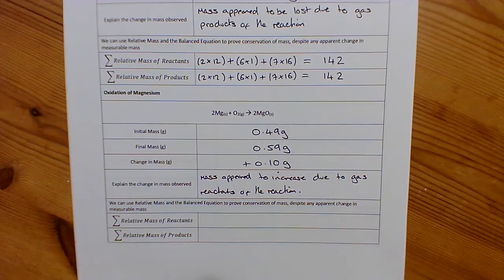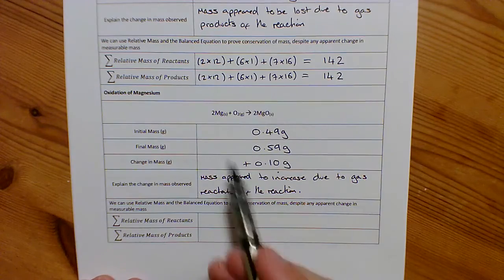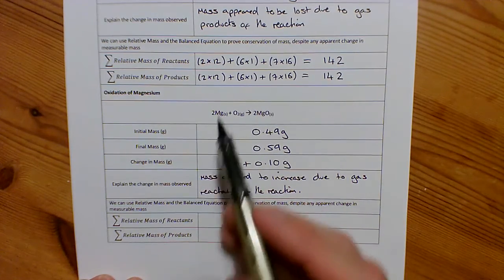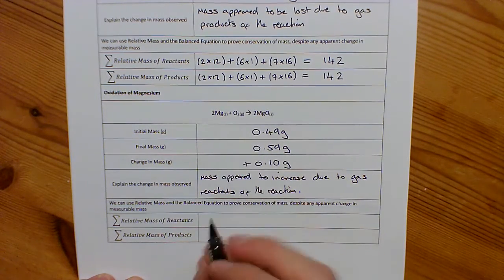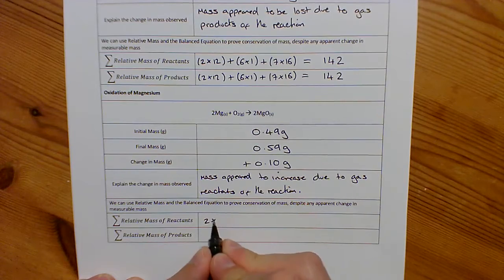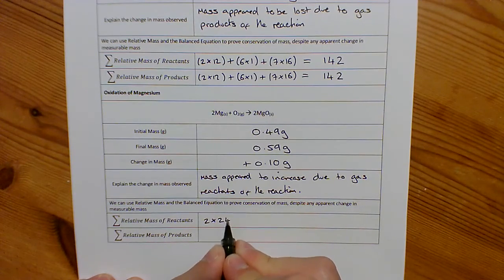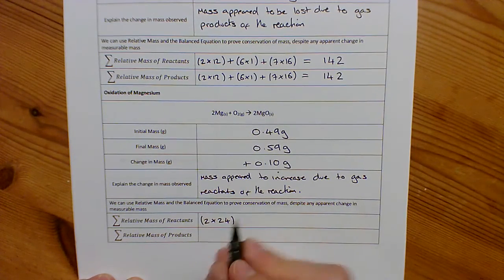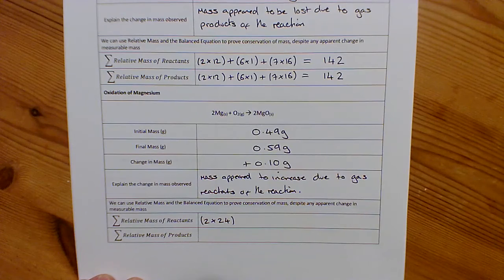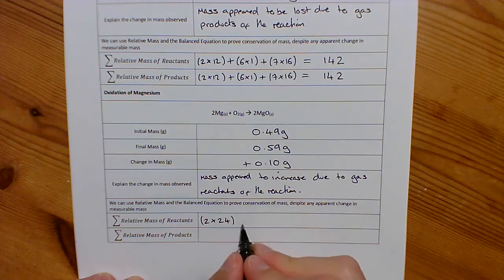And again, we can prove the conservation of mass by looking at the relative masses rather than the measured mass. So if we look at our magnesium first for our reactants, I've got 2 magnesium atoms, so that is 2 times 24. And again, look it up. You're not expected to memorize it. Find the periodic table, find the relative mass, and we've got 2 oxygen atoms.